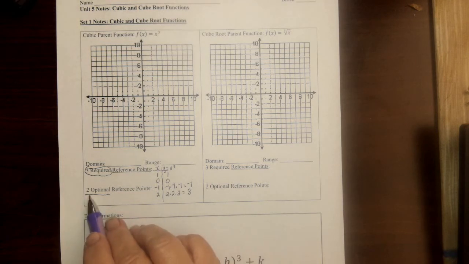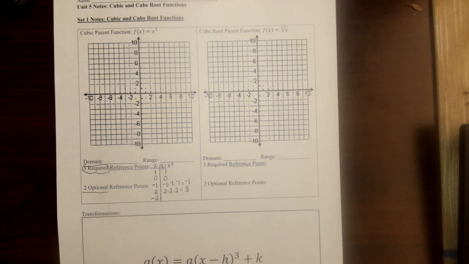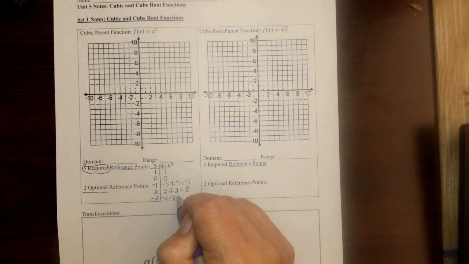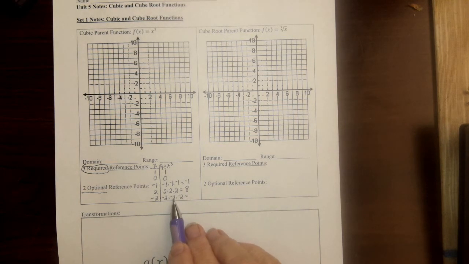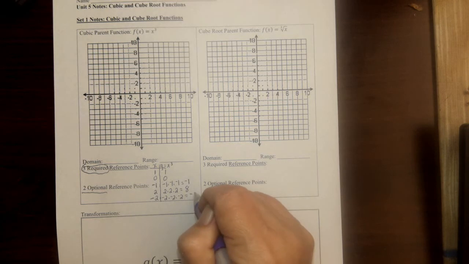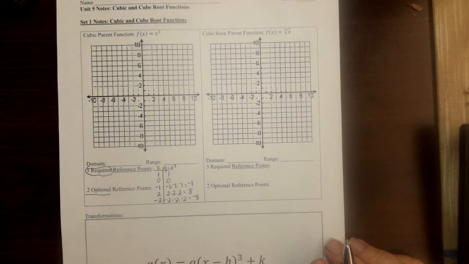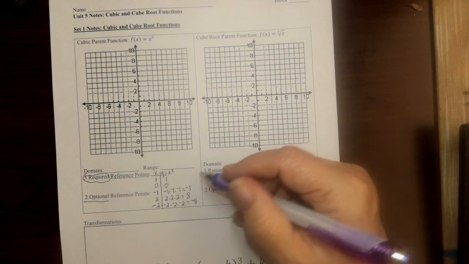Then we're going to put one more optional extra. Now we're going to put the negative 2. If I do negative 2 times negative 2 times negative 2, negative 2 times negative 2 makes positive 4. Then positive 4 times negative 2 will make negative 8. So now we will put these pairs on our graph.